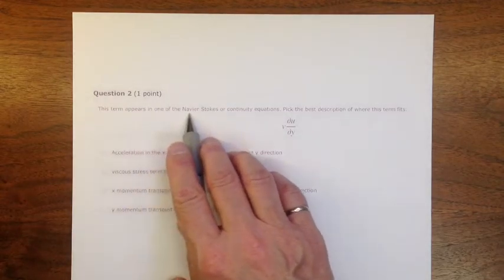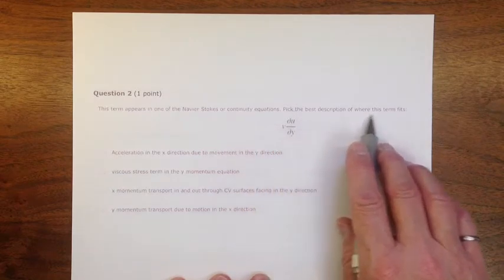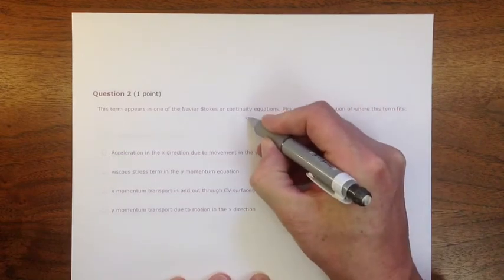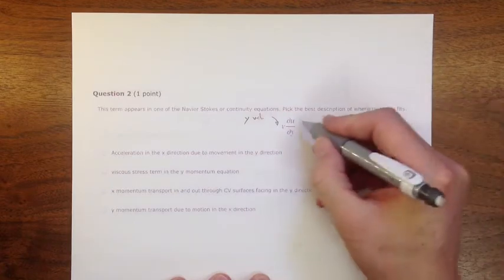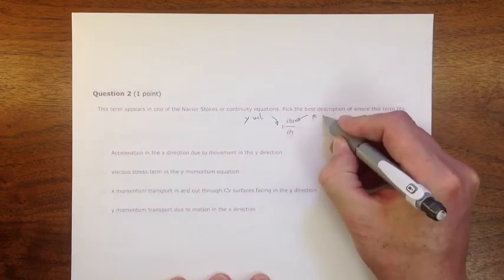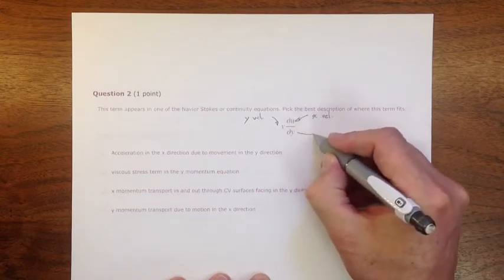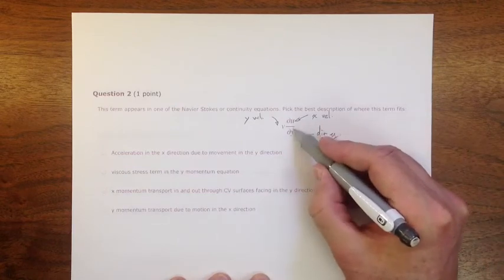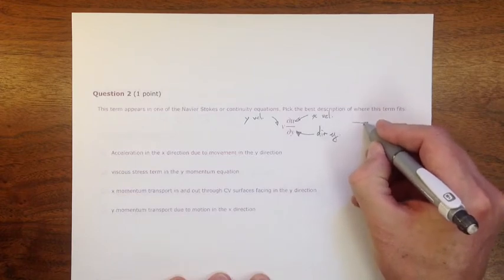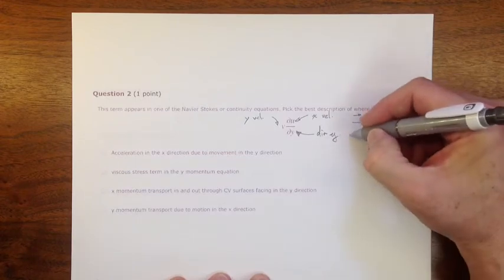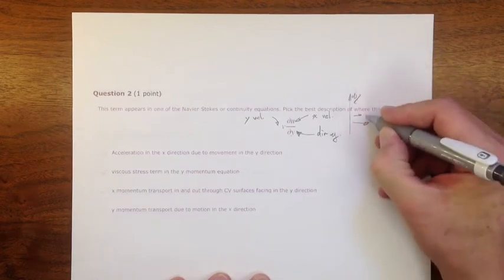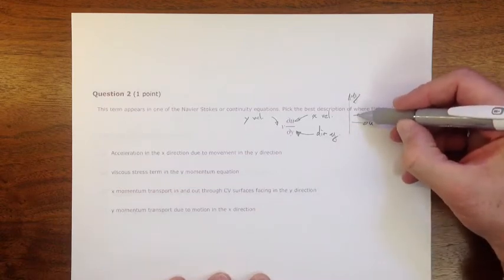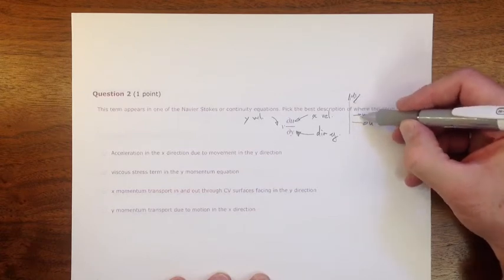Question 2 again says, this term appears in one of the Navier-Stokes or continuity equations. Pick the best description of where this term fits. And this time it's got a y velocity, and it's got the x velocity on top and direction y on the bottom. So this is about the velocity gradient of the x component of velocity and how much it changes as we go in the positive y direction. So that's u at two different locations in y. In this instance, ∂u/∂y is negative. As y increases, u is getting smaller.